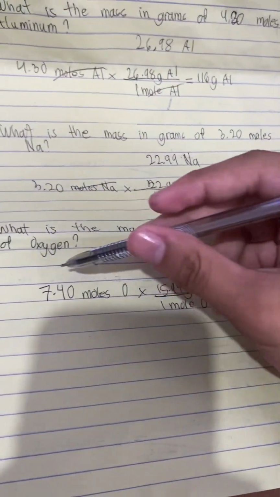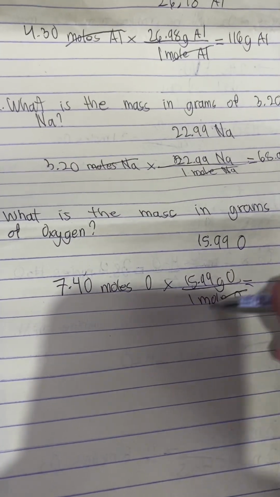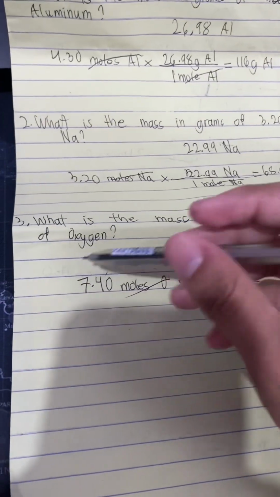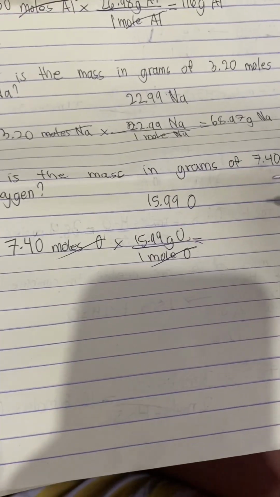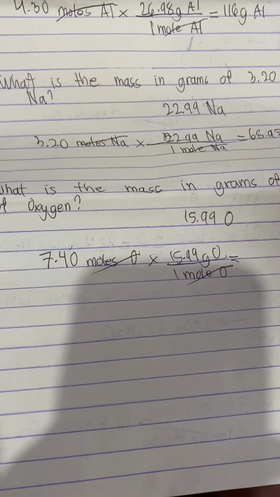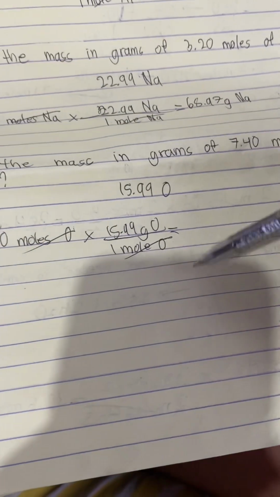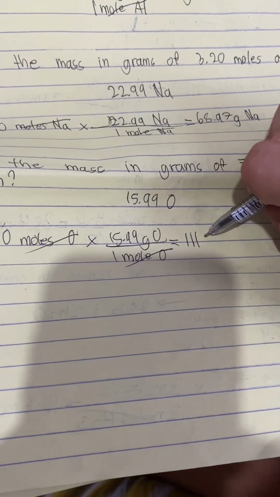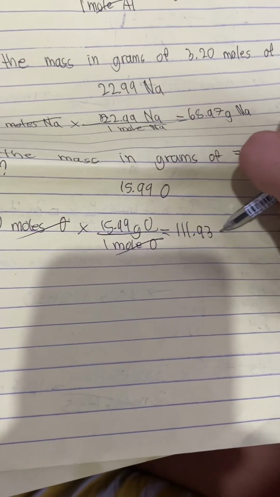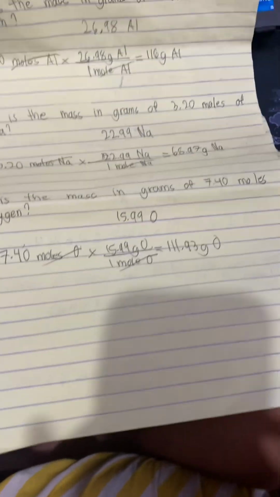Sorry, let's just close it first. Then 7.40 times 15.99 will be 111.93 grams, divided by 1 will be 111.93 grams of oxygen. That's it.